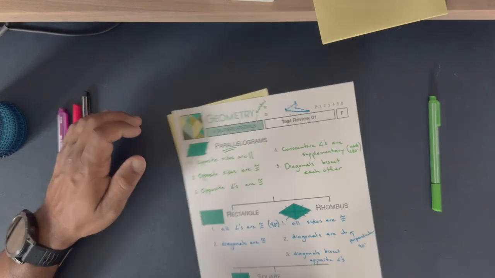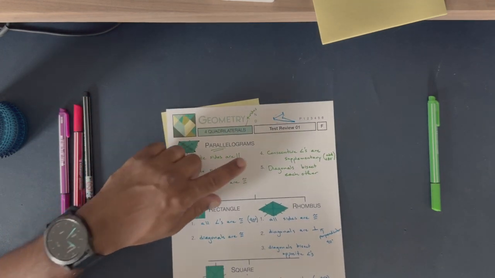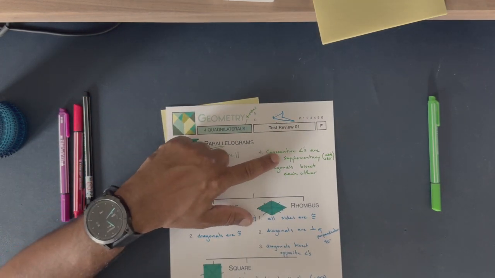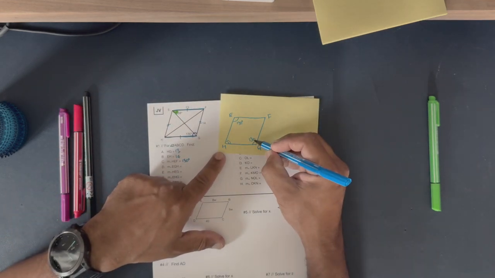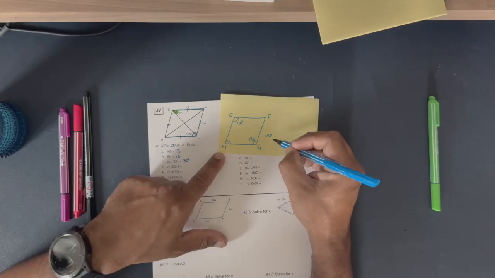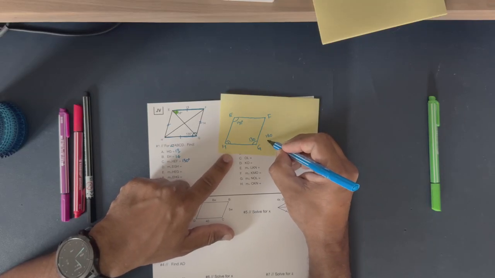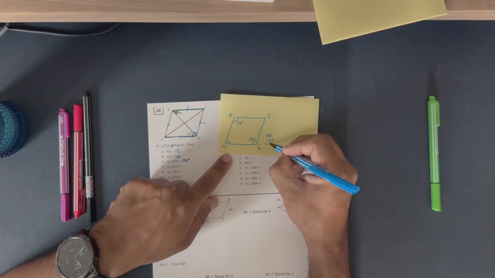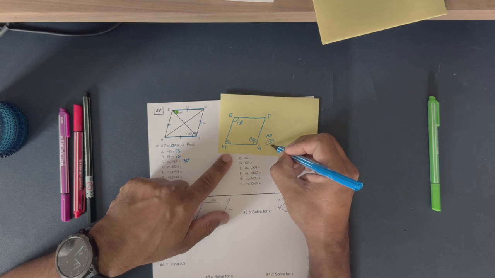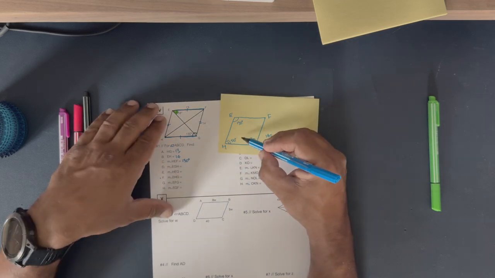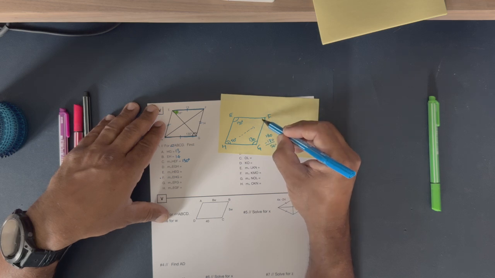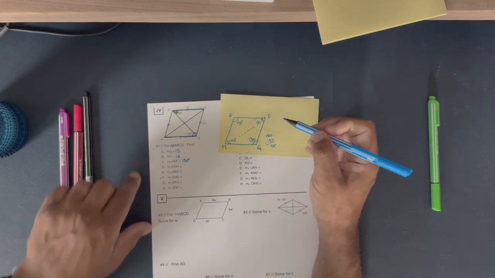Well, if I look at my properties of parallelograms, the angles that are next to each other are supplementary, which means they add to 180. So if this is 130, you add it to that one, it should equal 180. So if I subtract 130 from 180, 50 degrees, this should be 50 degrees. And getting ahead of myself, the one across from it should be 50 degrees.